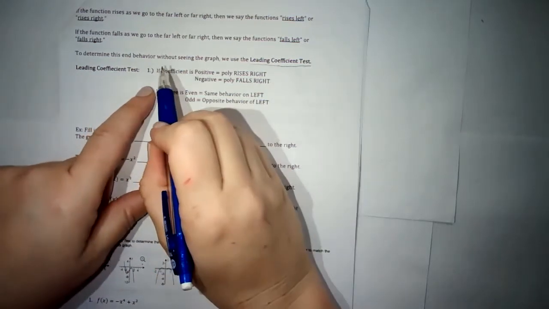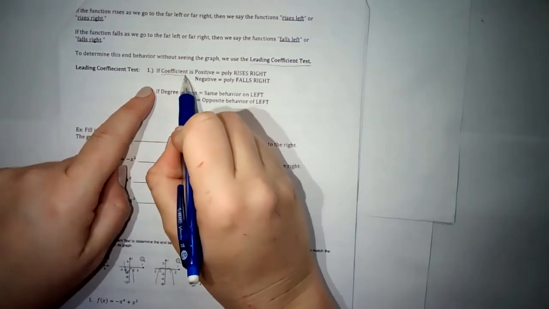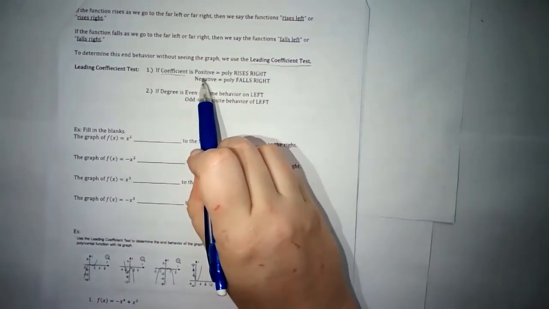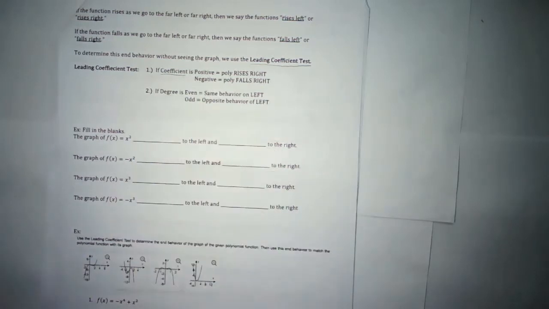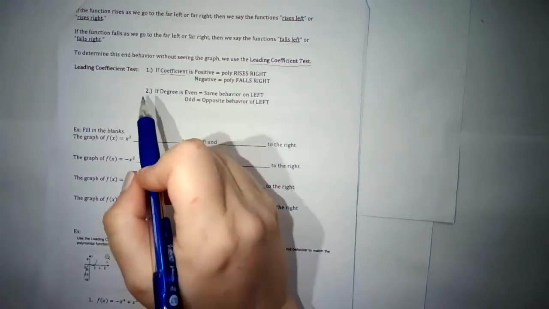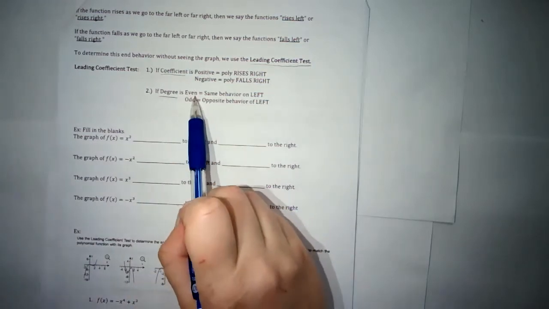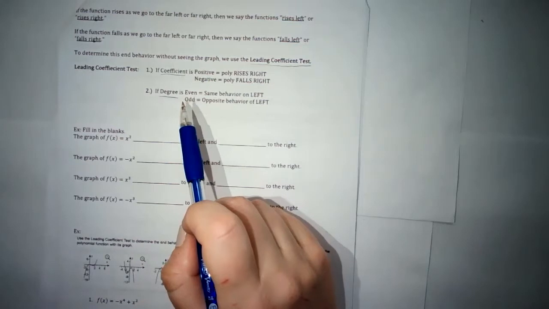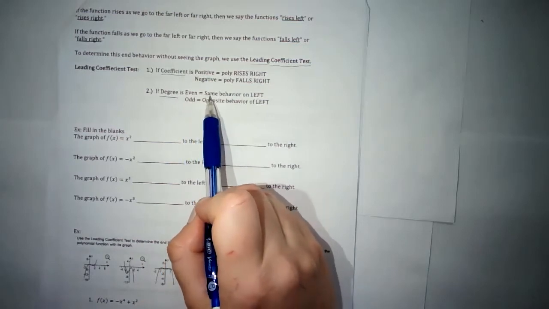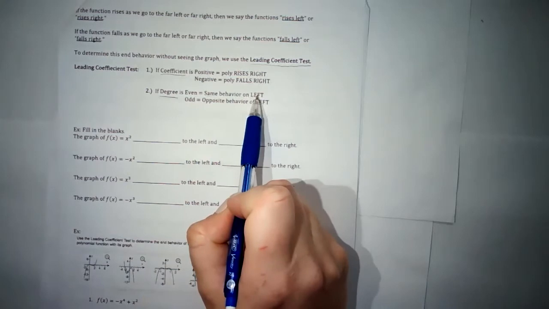Here's how. First, you're going to look at the leading coefficient. That's the number in front of the biggest exponent term. If your leading coefficient is positive, it's rising on the right. If it's negative, it's falling on the right. So the leading coefficient determines the right-hand side. The degree determines the left-hand side. If the degree is even, like a 2 or a 4, it's the same behavior on the left.